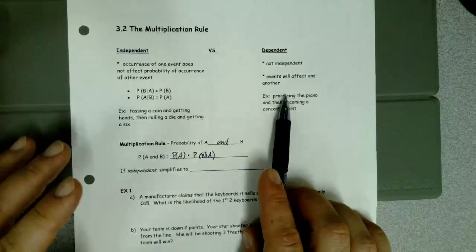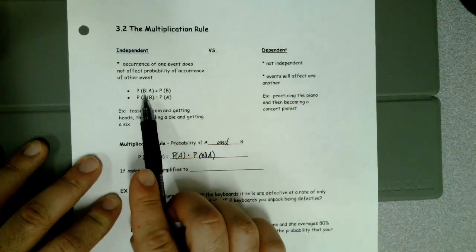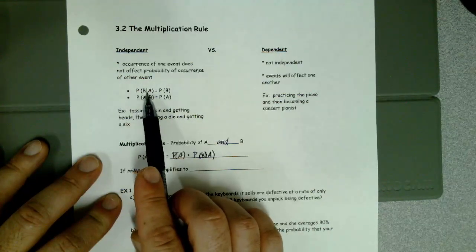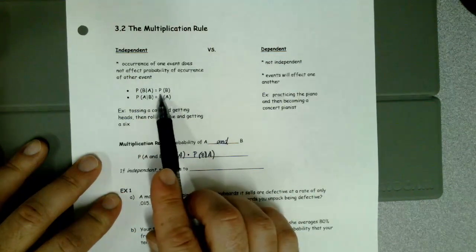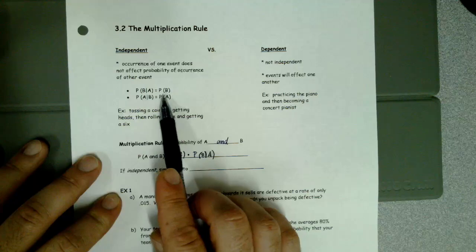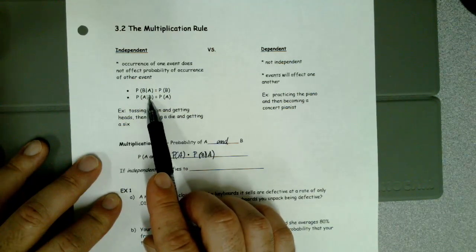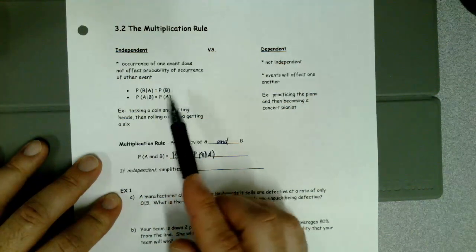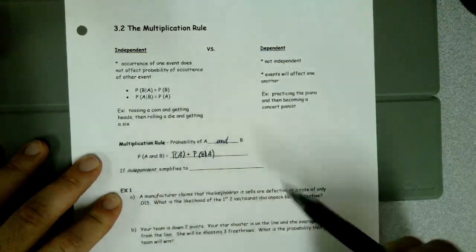Independent and dependent, we'll get into more of these a little later, but in a nutshell, if they're independent, then one thing happening does not affect the other one. So if the probability of B given A, so the probability of B knowing A already happened, is the same as if A didn't happen, so it's the same as just B. Likewise the other way around: the probability of A given B is the same as if A just happened by itself, so B didn't happen at all. In that case, they have no effect on each other.